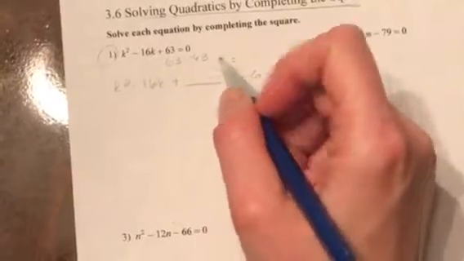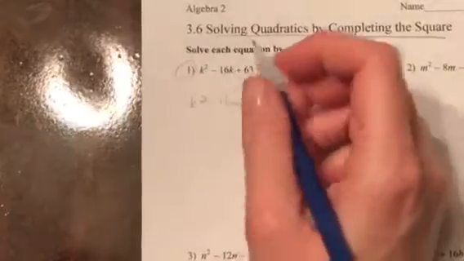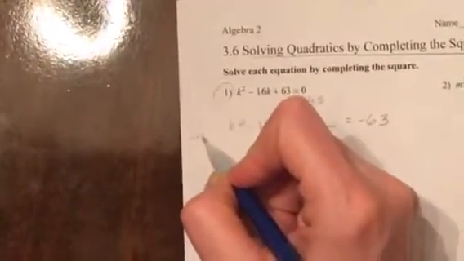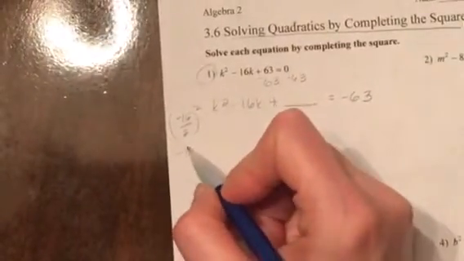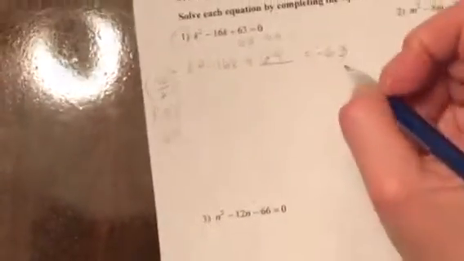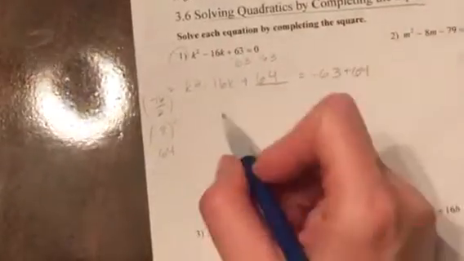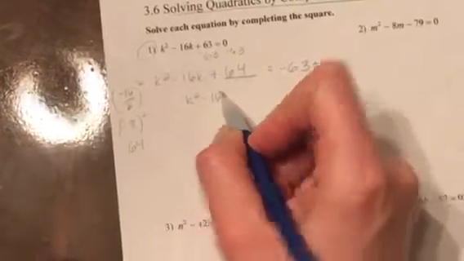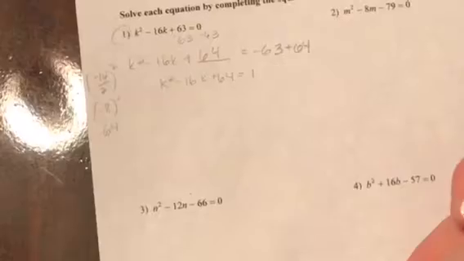To figure out what goes in this blank, we take our b term and divide by 2 and square it, which is negative 8 squared, which is 64. Adding 64 to one side, we also add it to the other side. So we have k squared minus 16k plus 64 equals 1.